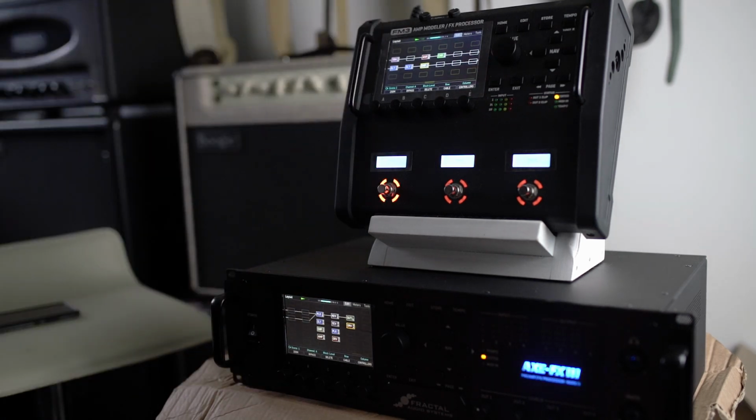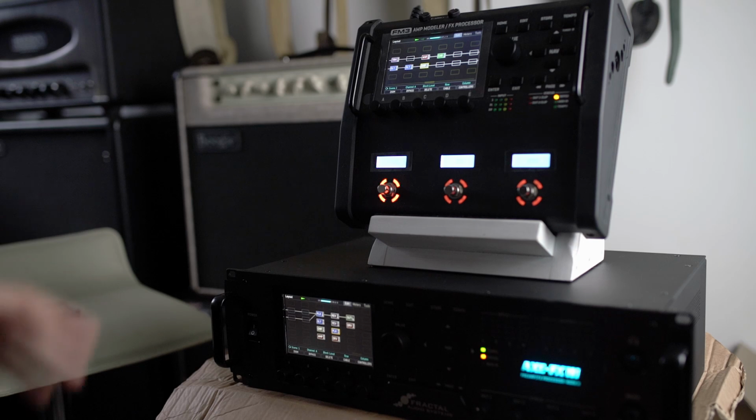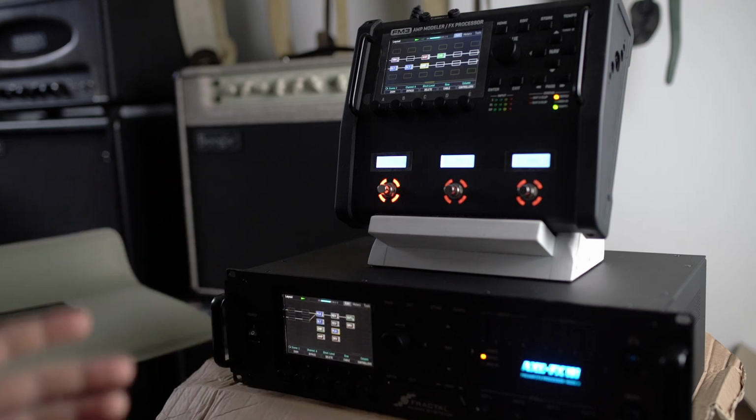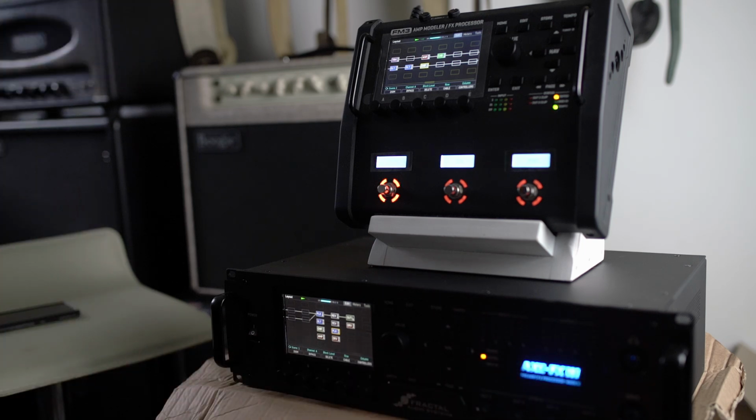You've got SP diff on both, you've got MIDI on both. You can do sort of double the amount of things in the AXE FX 3 that you can with the FM3 in a way, and then there's also the potential future updates with the AXE FX 3 which are probably a bit more open-ended than the FM3, I think.